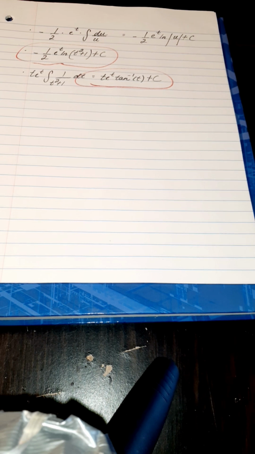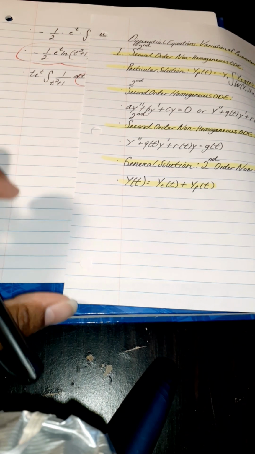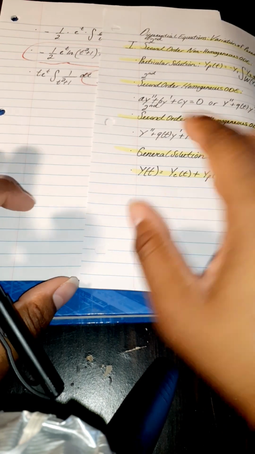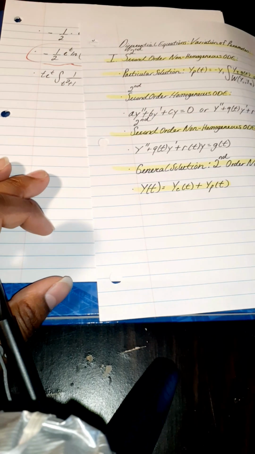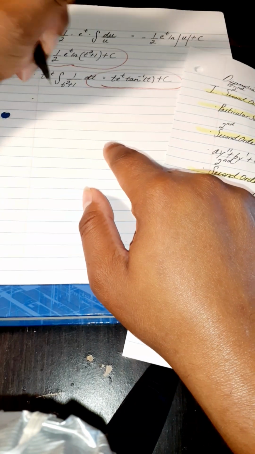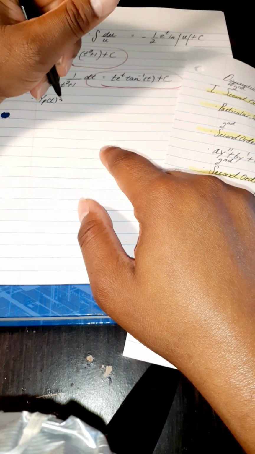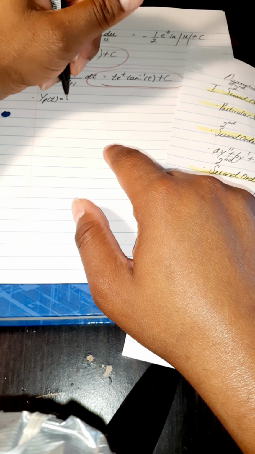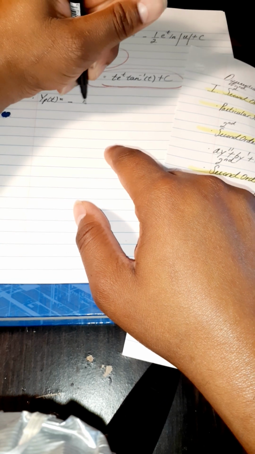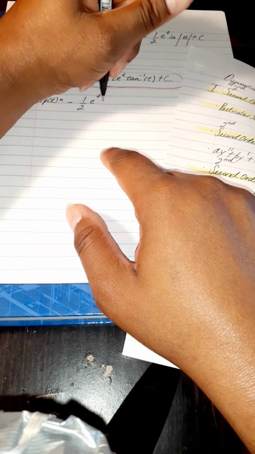Okay, so remember with variation of parameters, our general solution is going to be a combination of the complementary solution and the particular solution. Now we have to write down our particular solution first. So the particular solution in this case is going to be negative 1/2 e to the t ln.